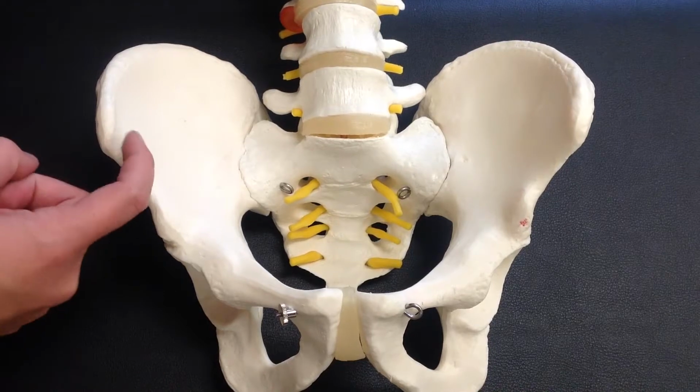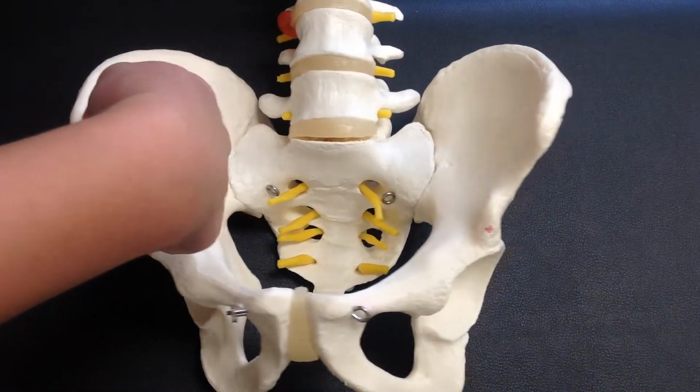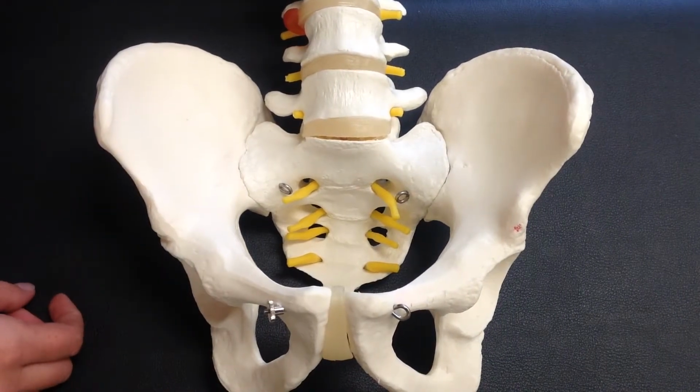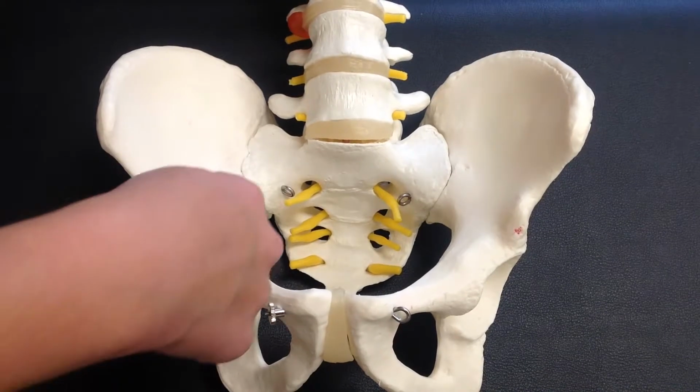AL1 is on the medial aspect of the anterior superior iliac spine, so you're going to push laterally. AL2 is on the medial aspect of the anterior inferior iliac spine, the AIIS, so you're going to push laterally.